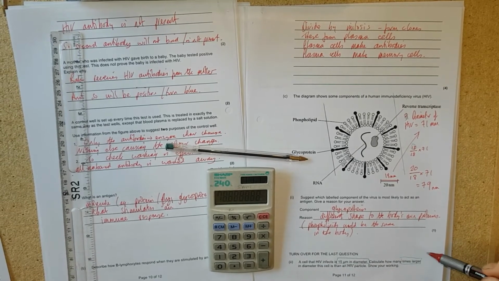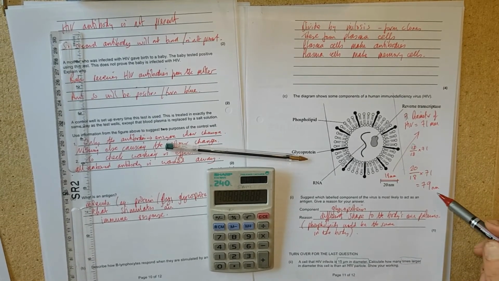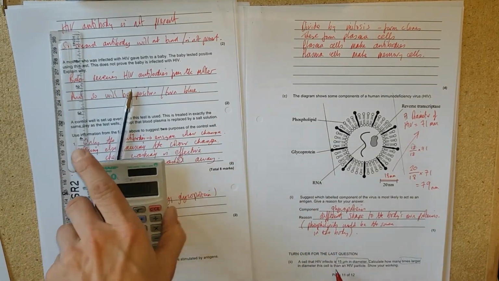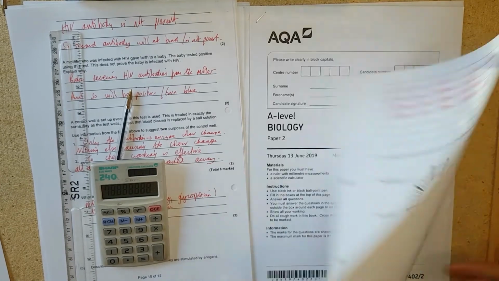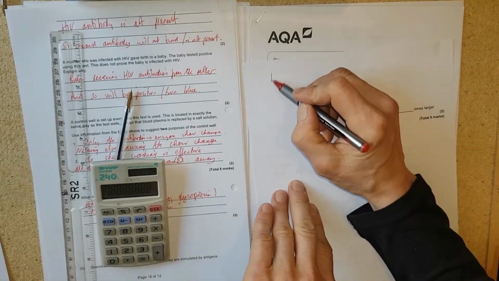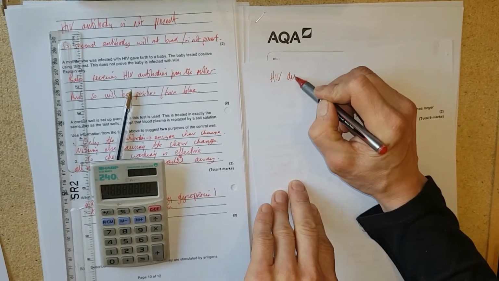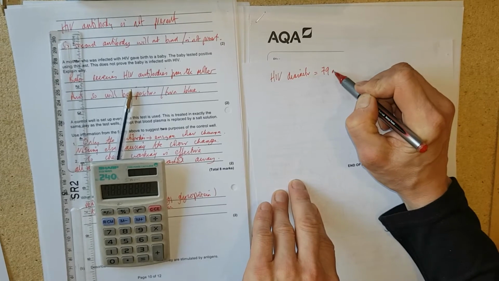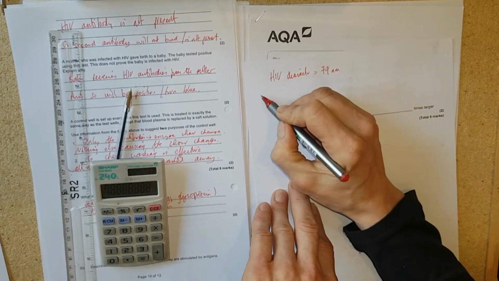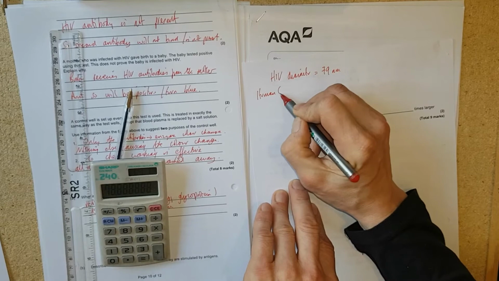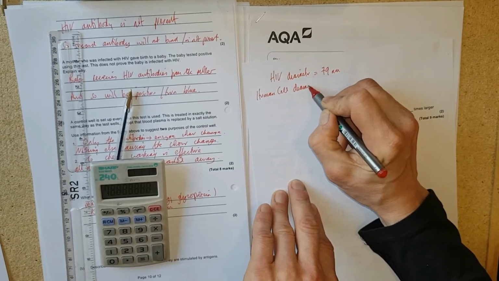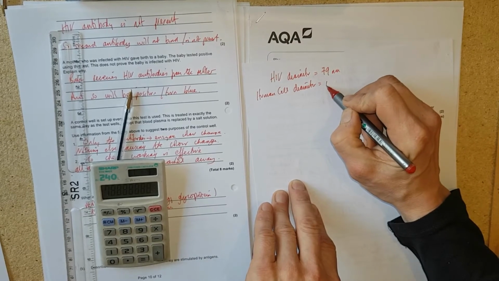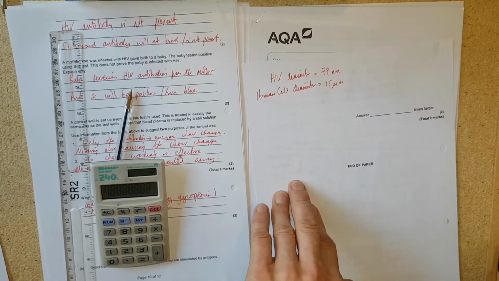And then it says how many times bigger. Well, how many 79 nanometers go into our 15 micrometers of our cell? So calculated HIV diameter is 79 nanometers. The human cell diameter is 15 micrometers.